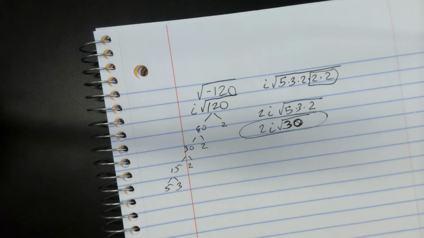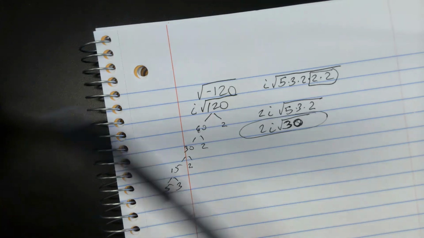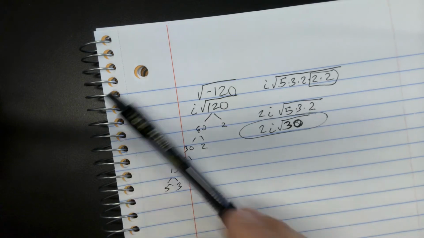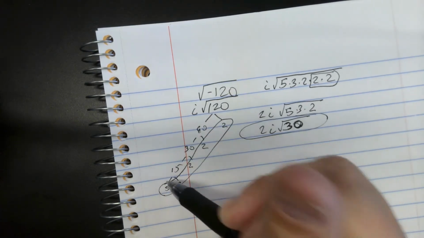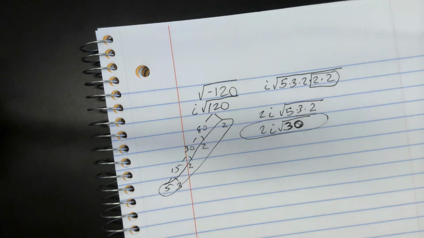Kinley? Go. Why do you have to do all this stuff? Why don't you just decide it's 30? Well, you can't just decide it's 30. You have to know what the roots are to be able to tell if it's 30. You have to do all this to get all your roots, because the number can be great big.